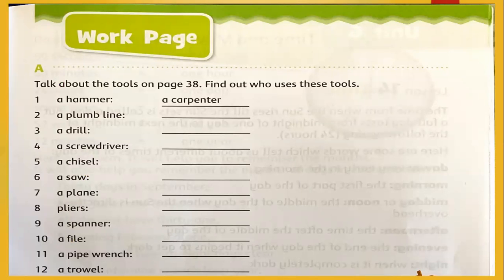Okay, good. Now back to your books and see the work page, exercise A. Talk about the tools on the page as we have studied, and we came to know what type of tools these are and what they are used for. Find out who uses them. A hammer is used by a carpenter, as I told you. Then a plumb line is used by the bricklayer because he needs to find out whether the brick wall is straight or not. Then a drill, an electrician uses to put the wires inside the wall.